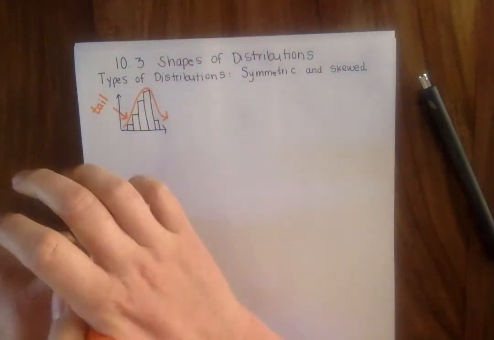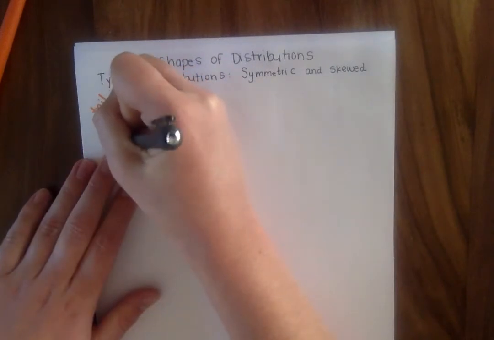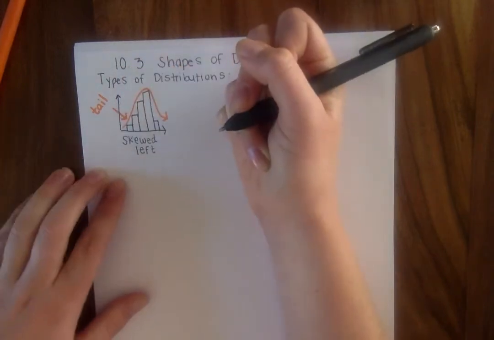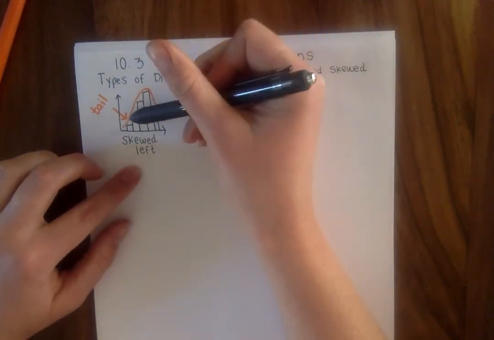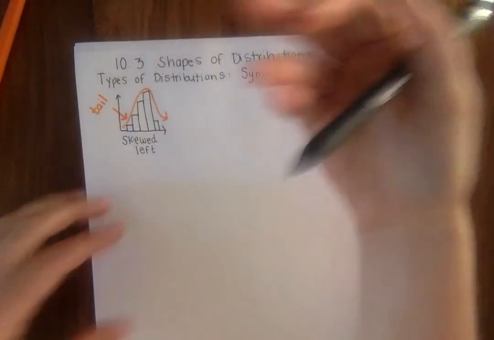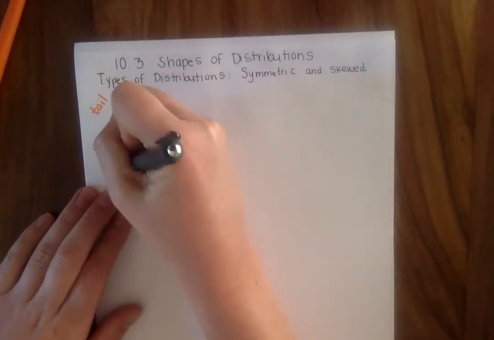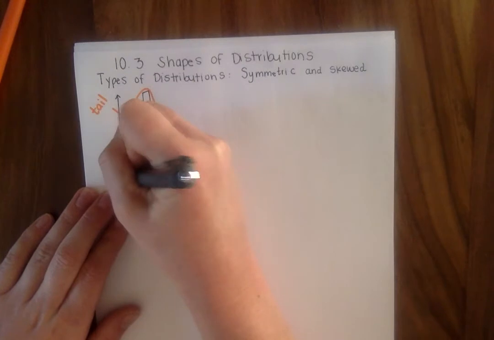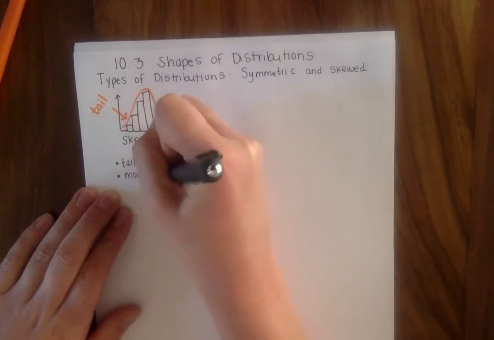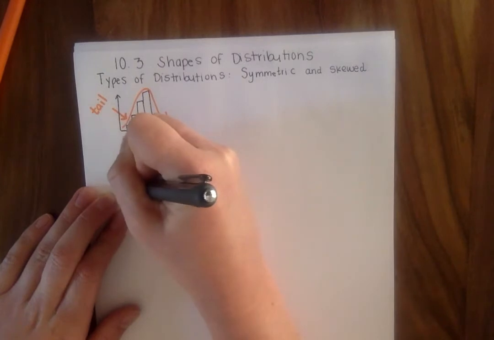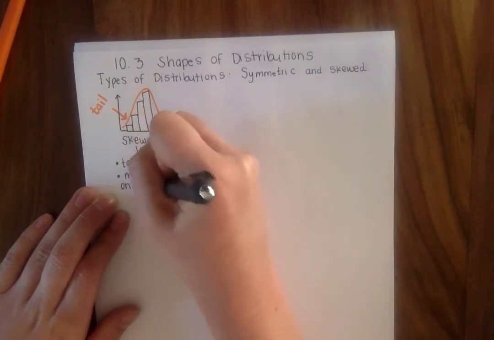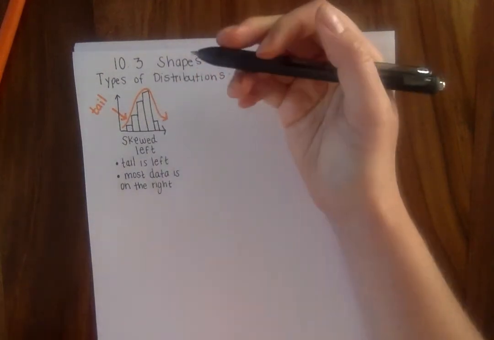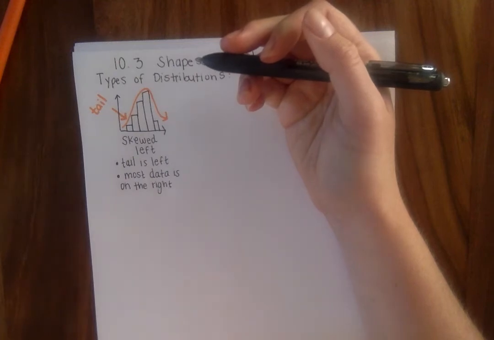So I'm going to say that this is skewed left. Skewed left. Left is, or rather, it's skewed wherever your tail is. Right now my tail is left, which tells me that most of the data is on what side? The right. So that's an example of a graph that shows skewed left. That's the vocabulary that statisticians, and a lot of people, would use.